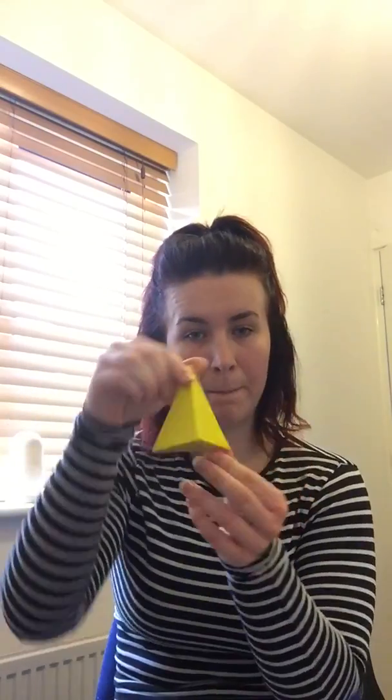cuboid, cylinder, sphere, pyramid, cone, and triangular prism.